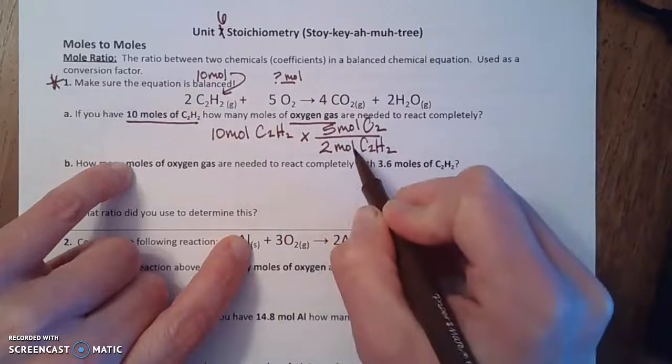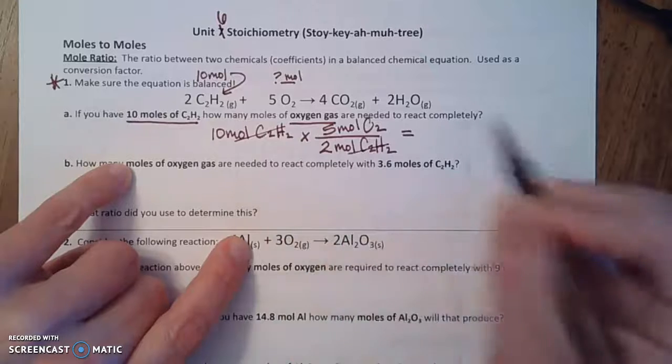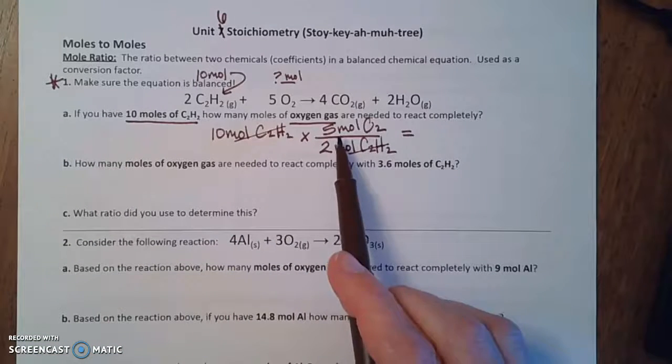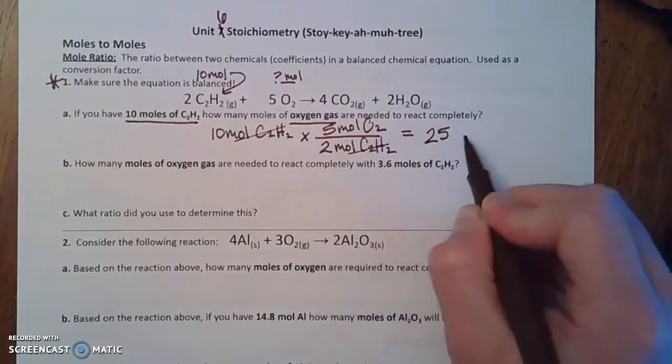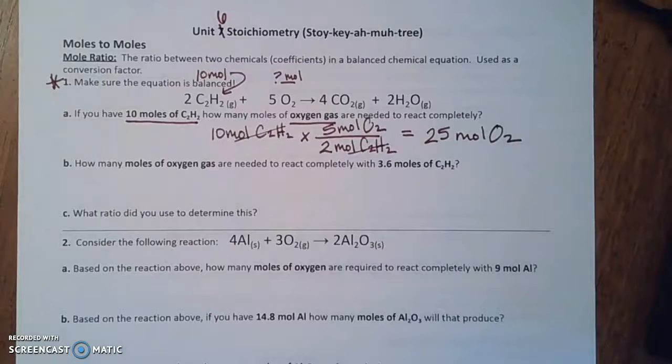And this is our ratio. And so that allows moles of C2H2 to cancel. And so if we take 10 times 5, that's going to be 50. Divide by 2, that gets us 25 moles of O2. 25 moles of O2.